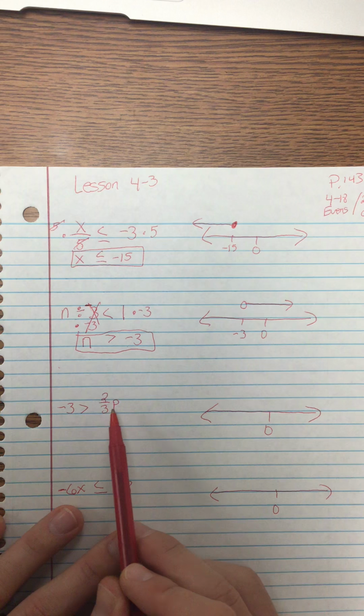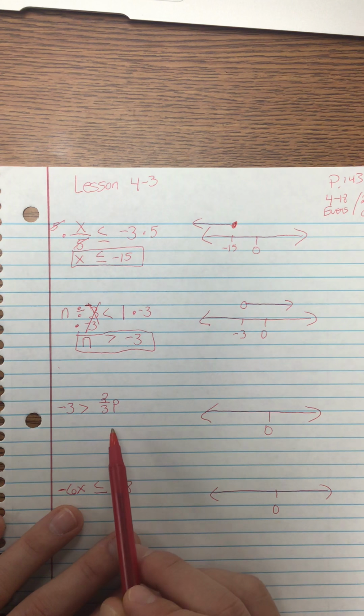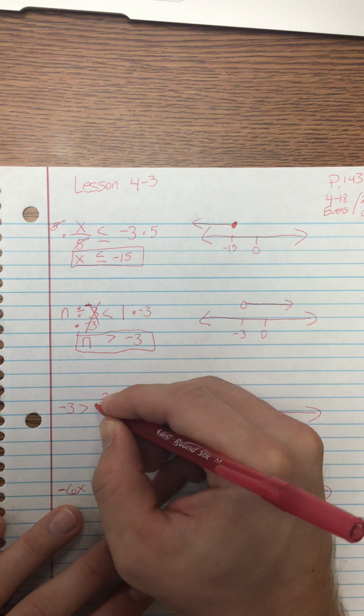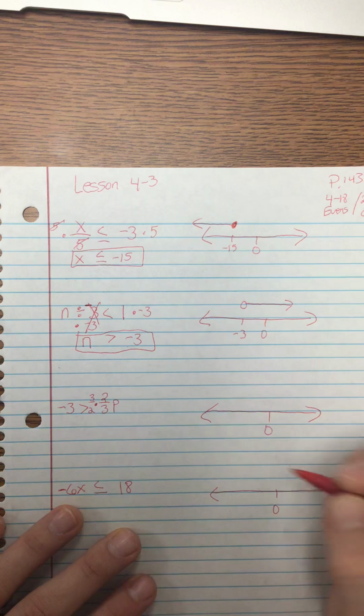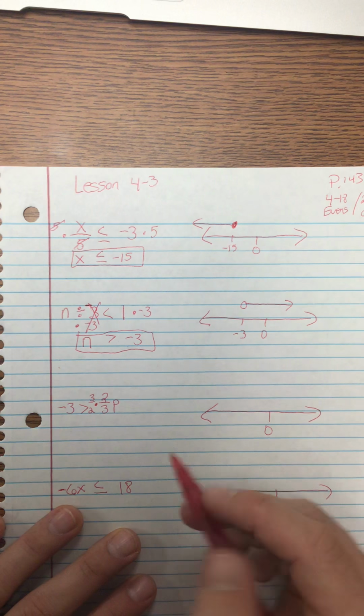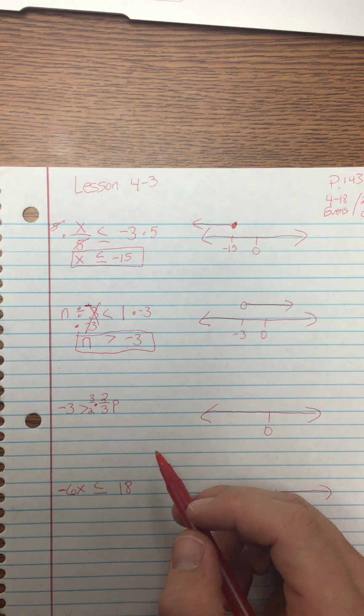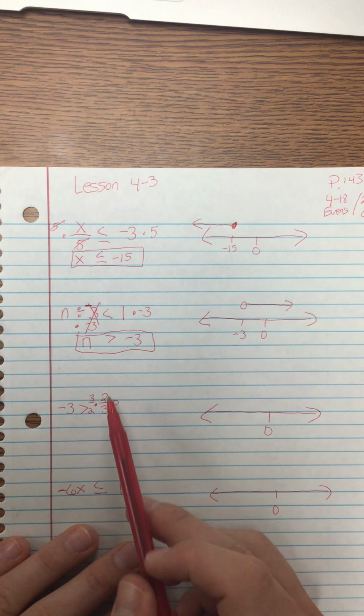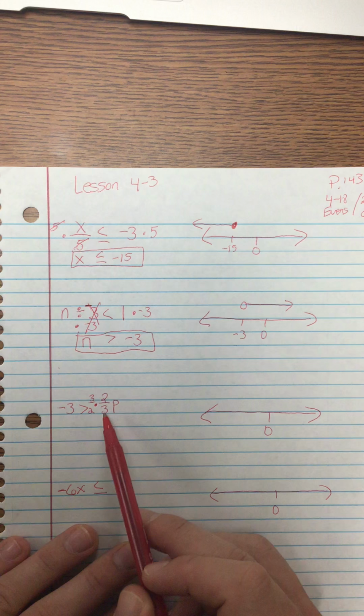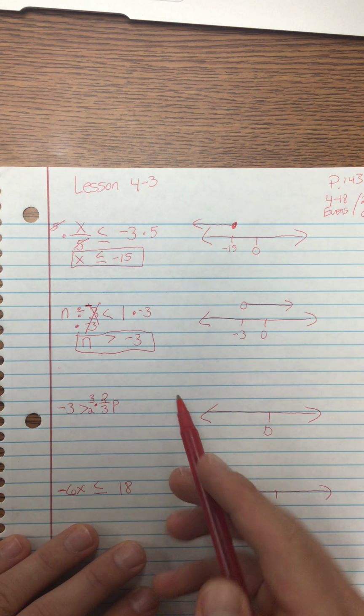And when I have a fraction being multiplied by a variable, in order to get rid of that fraction, instead of dividing by a fraction, we multiply by the reciprocal. So the reciprocal is 3/2. Now, I can already determine if I'm going to flip this inequality or not. Because this 2/3 was with my variable and 2/3 was positive, I will not flip my inequality.